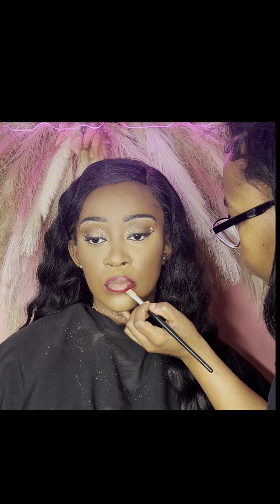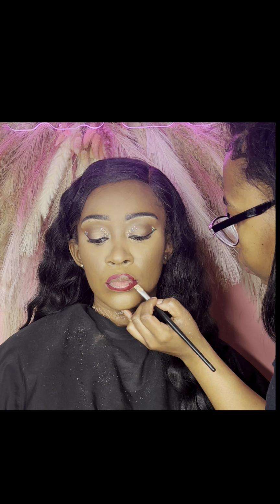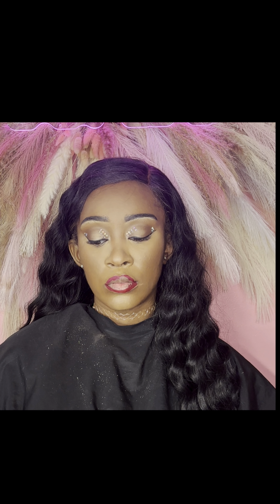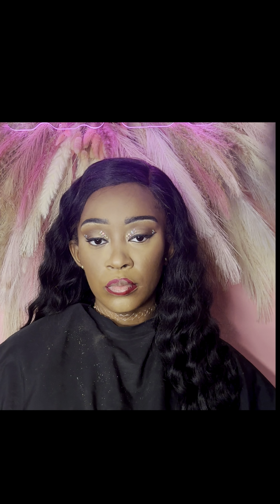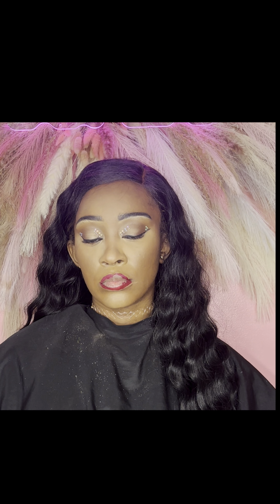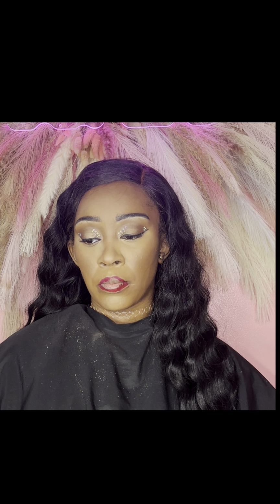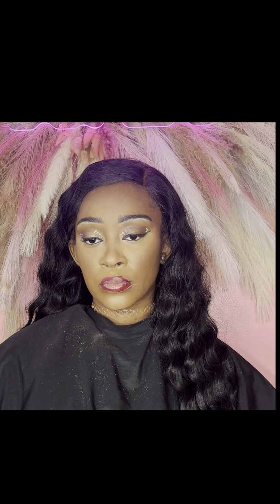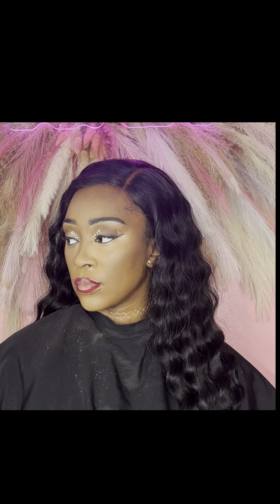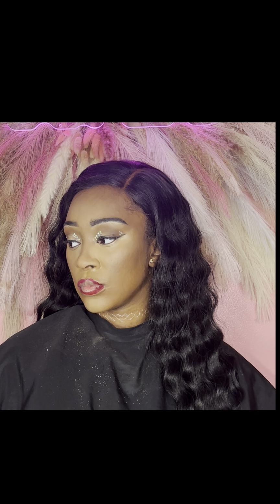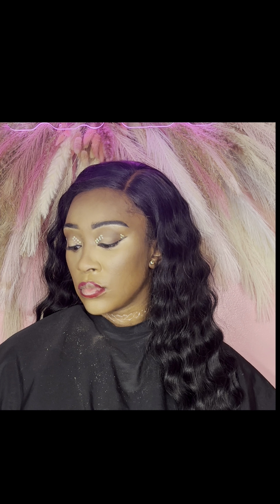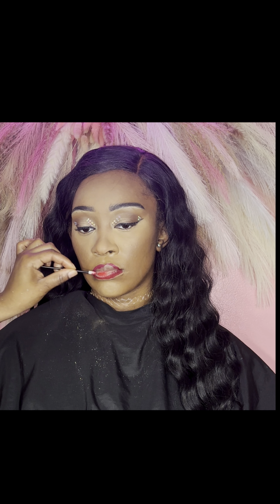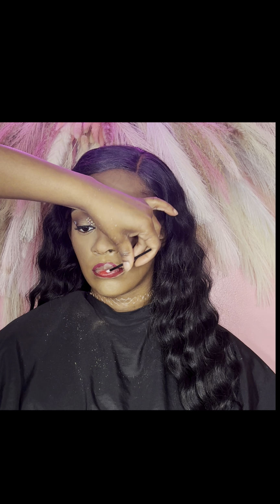So if you're an aspiring MUA, or you're a MUA, and you're just trying to figure out how to go about things, always use disposables. Always use clean brushes. As a service provider, it is your job, your duty, your integrity to make sure that you are servicing people the right way. That means using sanitizer. That means using disposable, clean brushes. Do not use dirty brushes on people's face. Like, don't do that.